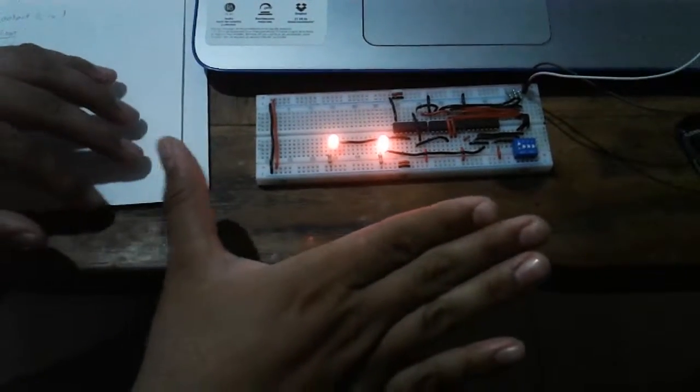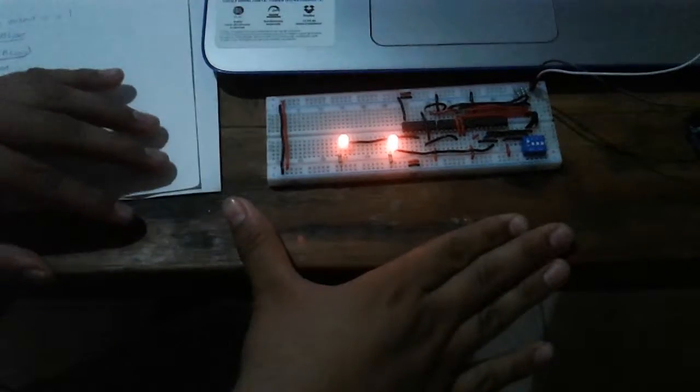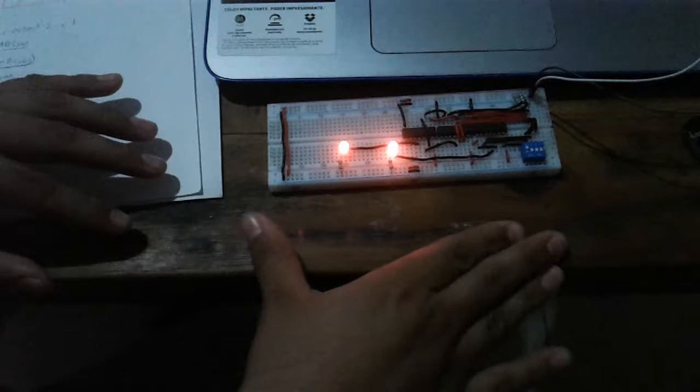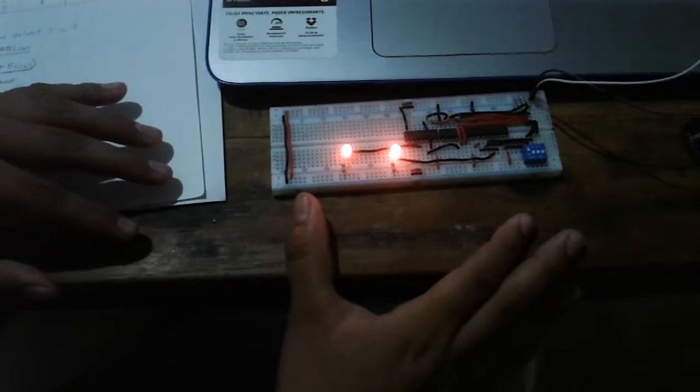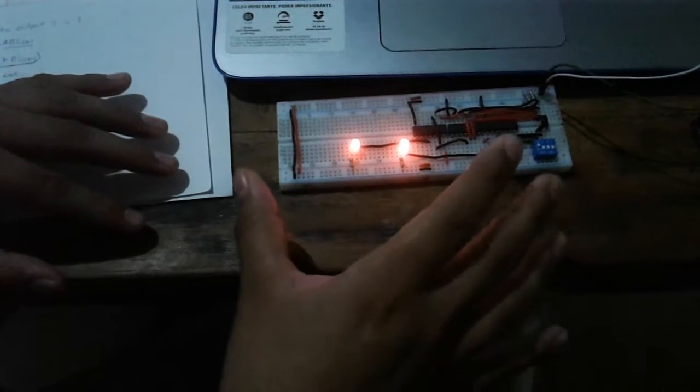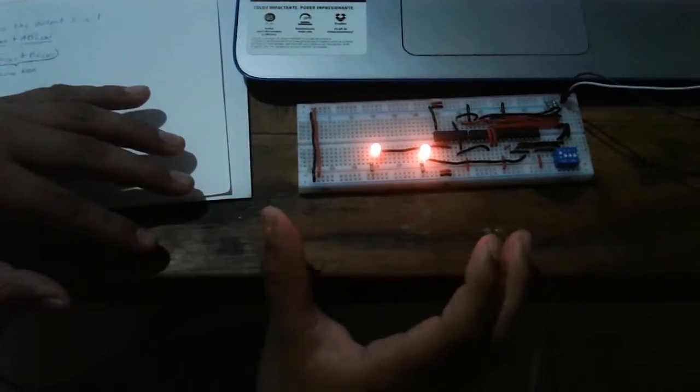In conclusion, we can say that this kind of circuit can be found in computers, in the arithmetic logic units, because arithmetic operations are very important for the computer. Thank you very much.